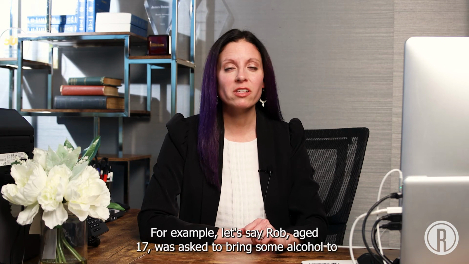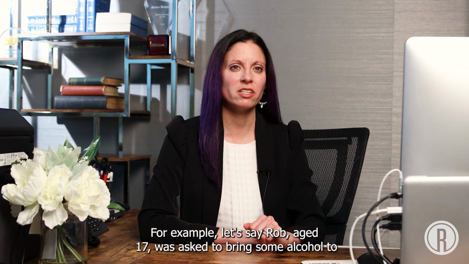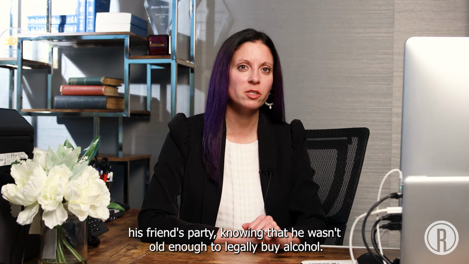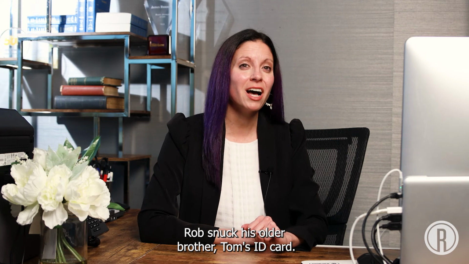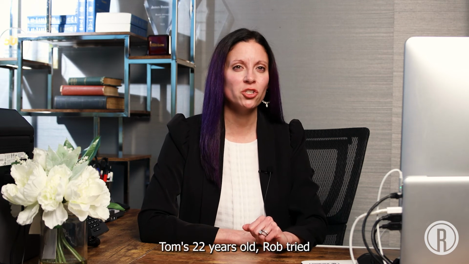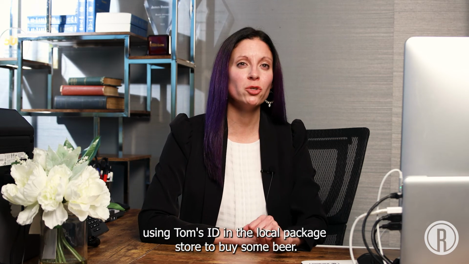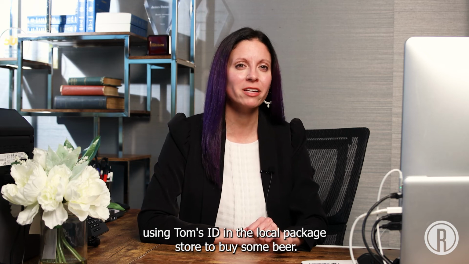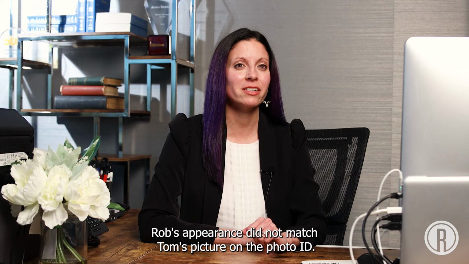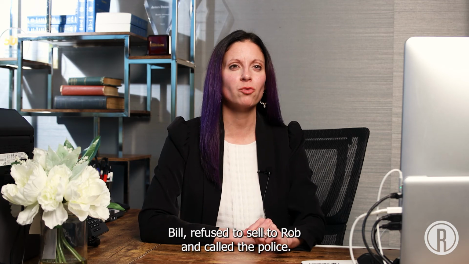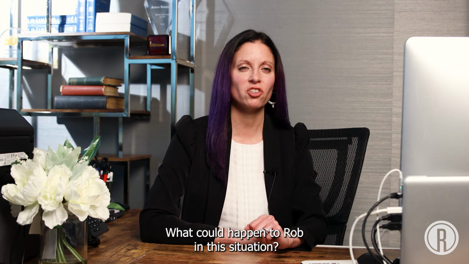For example, let's say Rob, age 17, was asked to bring some alcohol to his friend's party. Knowing that he wasn't old enough to legally buy alcohol, Rob snuck his older brother Tom's ID card. Tom's 22 years old. Rob tried using Tom's ID in the local package store to buy some beer. Bill, the store clerk, quickly saw that Rob's appearance did not match Tom's picture on the photo ID. Bill refused to sell to Rob and called the police. What could happen to Rob in this situation?